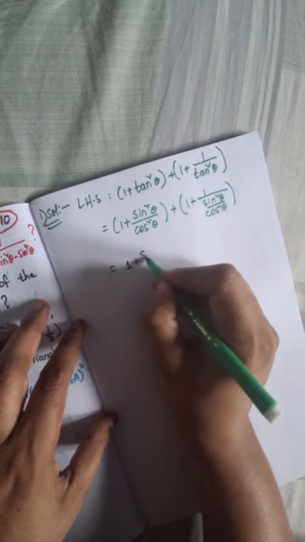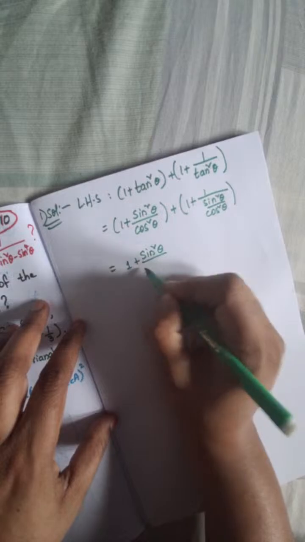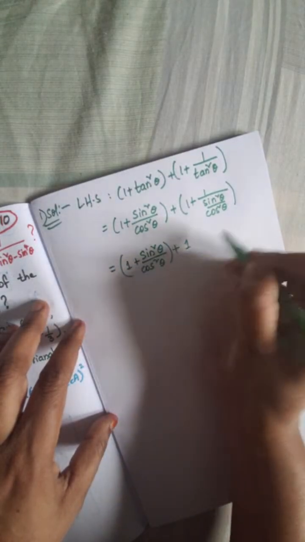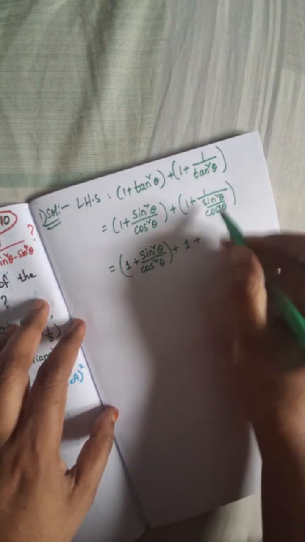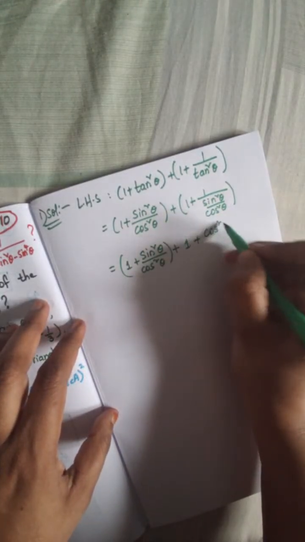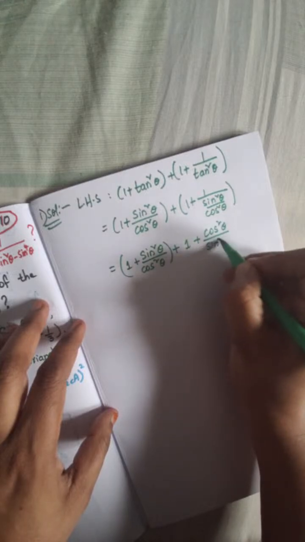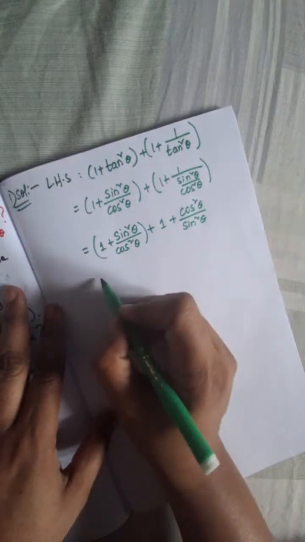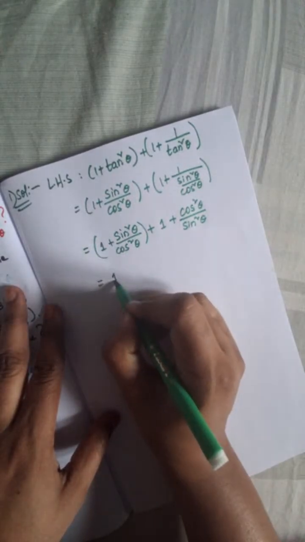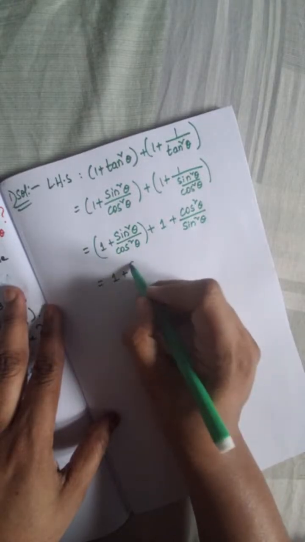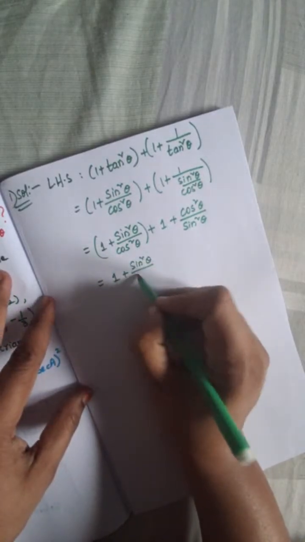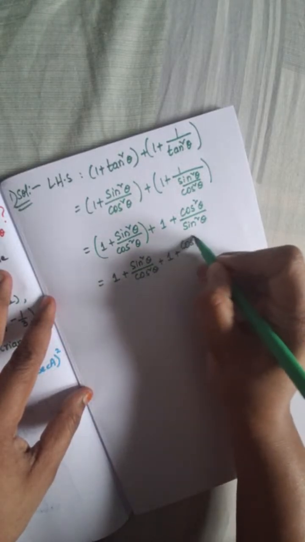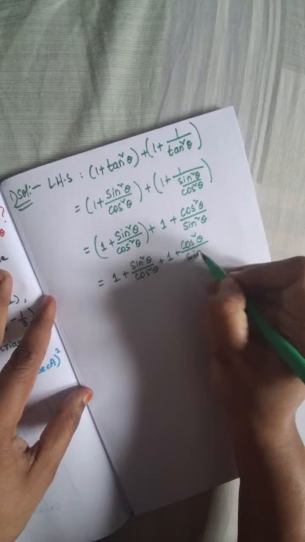I am writing 1 plus sin square theta by cos square theta as it is in this step, plus 1 plus, taking out brackets, cos square theta by sin square theta, which we can simply write. Now in the first term, 1 plus sin square theta by cos square theta, and in the other term cos square theta by sin square theta.